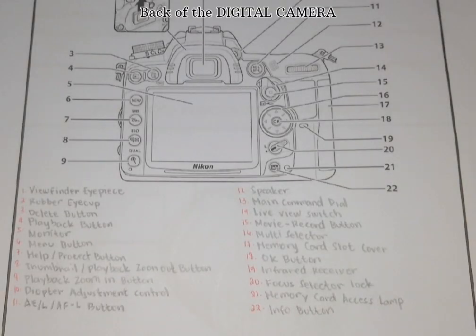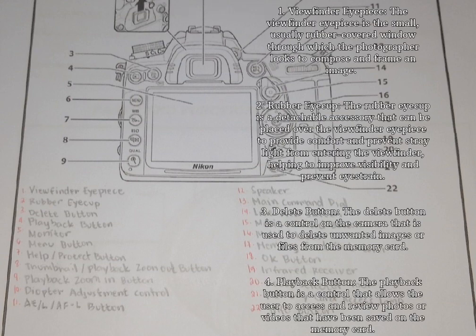Last image is the back of the digital camera. Number 1, viewfinder eyepiece. The viewfinder eyepiece is the small, usually rubber-covered window through which the photographer looks to compose and frame an image. Number 2, rubber eye cup. The rubber eye cup is a detachable accessory that can be placed over the viewfinder eyepiece to provide comfort and prevent stray light from entering the viewfinder, helping to improve visibility and prevent eye strain.